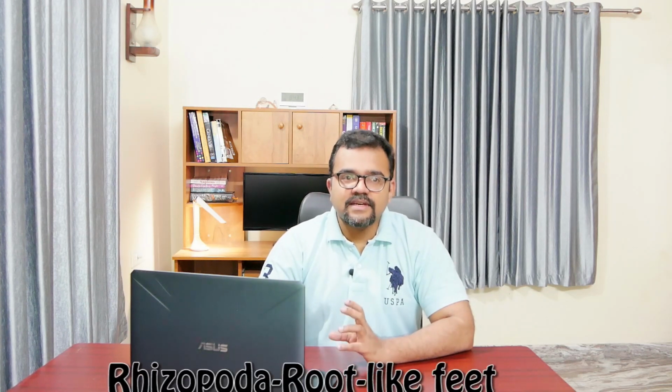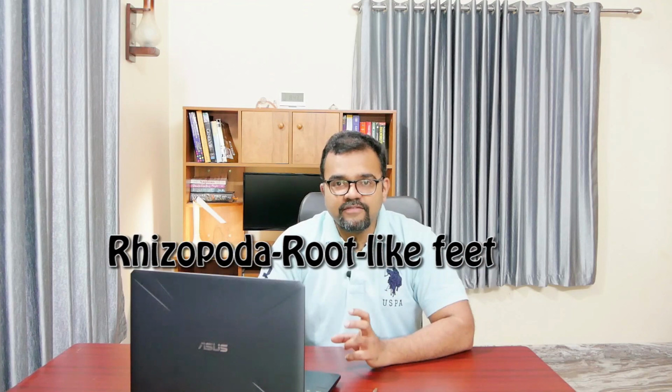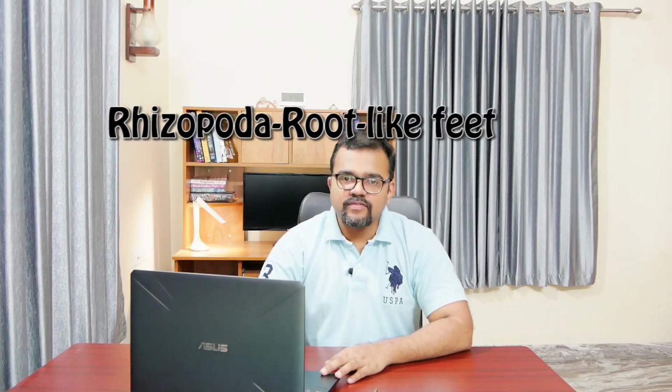Now we will see the phylum Rhizopoda in detail. The term Rhizopoda means root-like feet. The phylum consists of amoeboid protists, for example amoeba and similar unicellular organisms. This group was formerly called Sarcodina, and the members of this phylum are mostly free-living aquatic forms, but a few are parasitic.